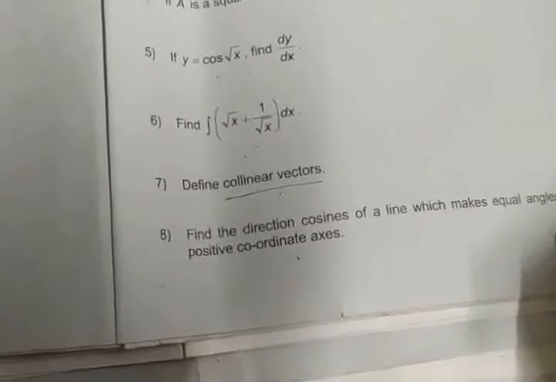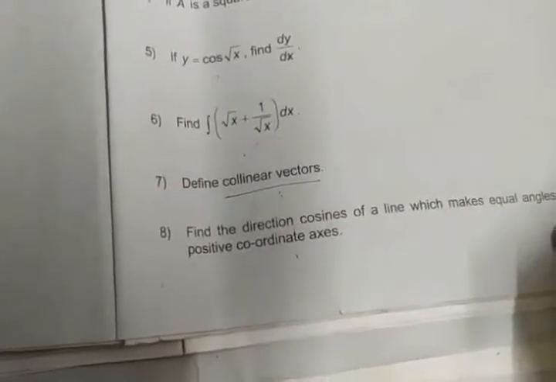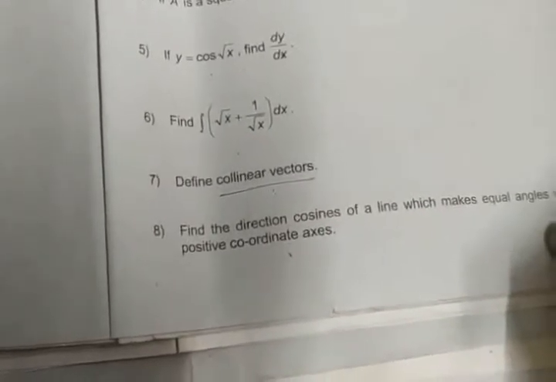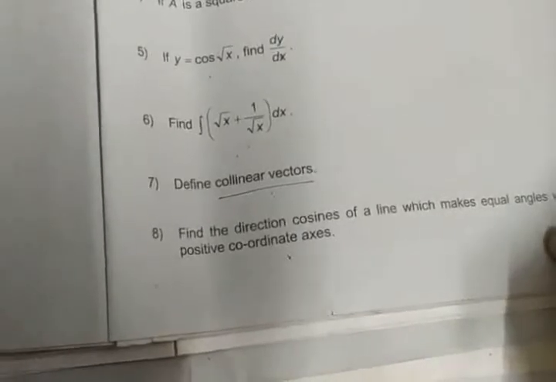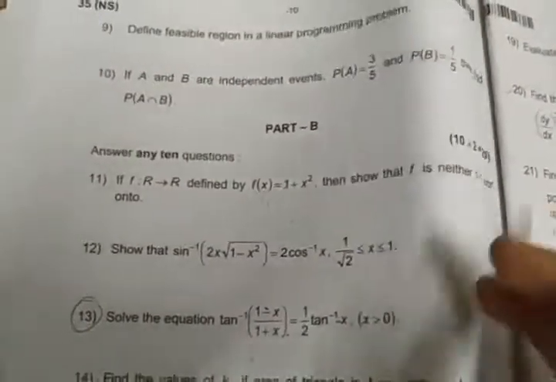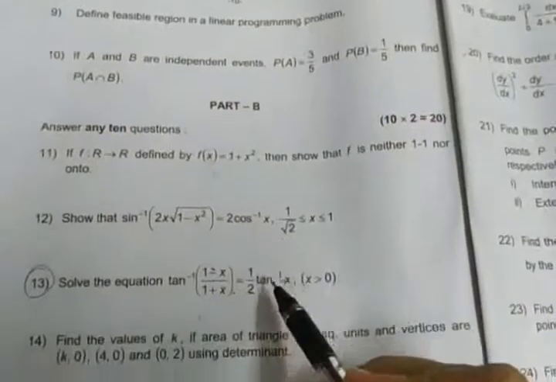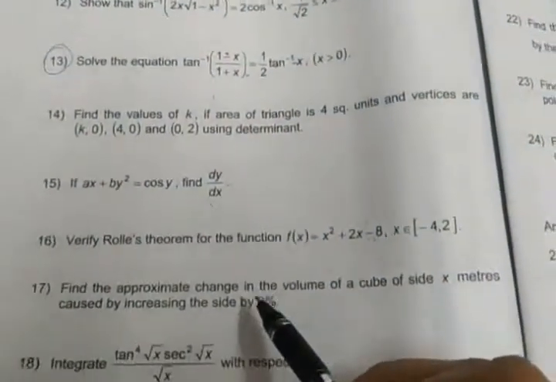Cos square alpha plus cos square alpha plus cos square alpha is equal to 1. So 3 cos square alpha is equal to 1. Cos alpha is equal to plus or minus 1 by root 3. So we find 2 sets over there: 1 by root 3, 1 by root 3, 1 by root 3. One more set we find: minus 1 by root 3 and so on. So solve it, and in 2 marks lot we find various questions here.